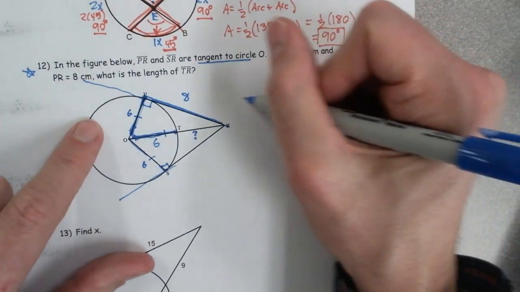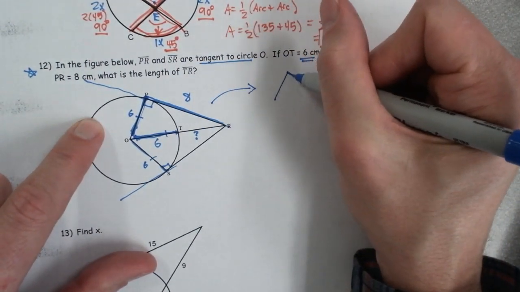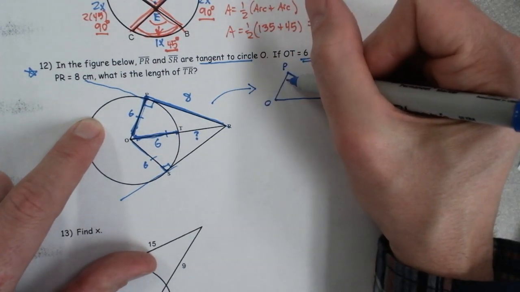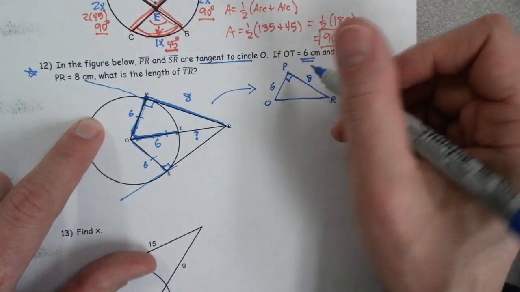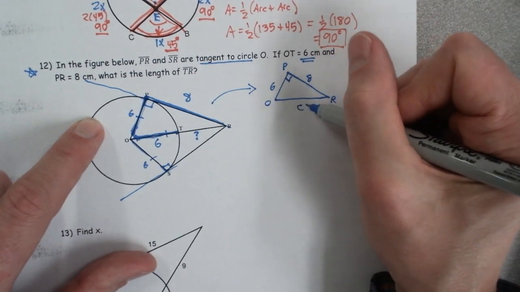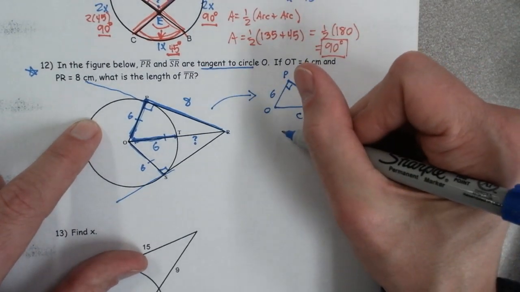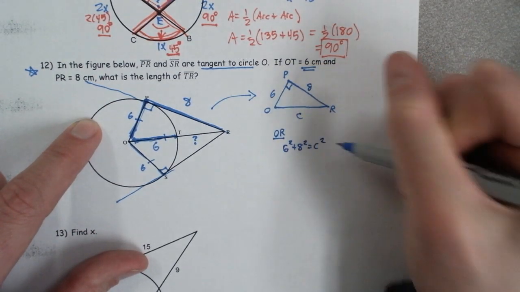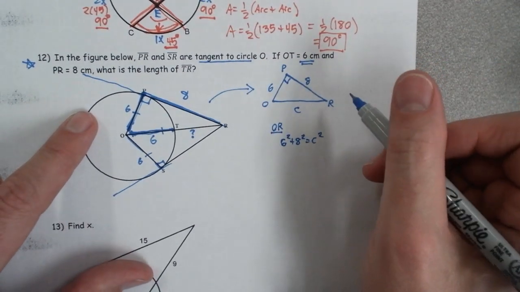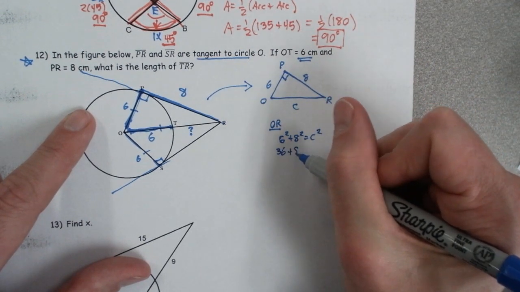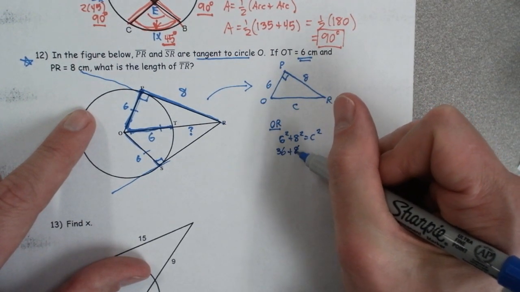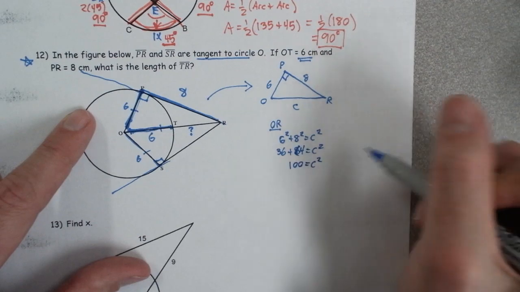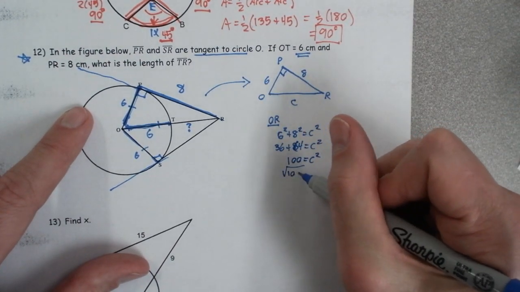And in a right triangle, if I just pop this one out for a second, I can get OR by doing a squared plus b squared equals c squared. Because that's just a right triangle. I'm trying to solve for the hypotenuse. So that's 36 plus 64, and that's going to be 100 equals c squared. So the square root of 100 is c, that's equal to 10.